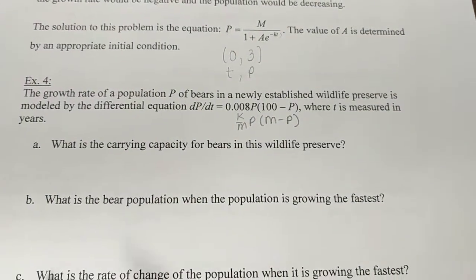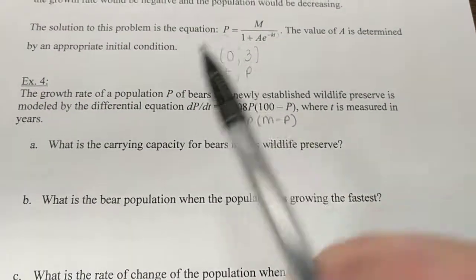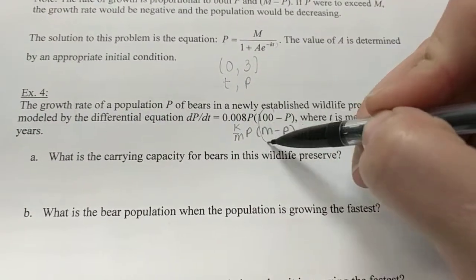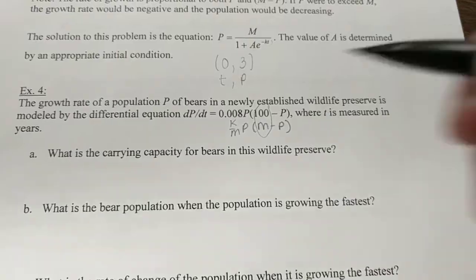Now, part A says, what's the carrying capacity for the bears? Well, if I go back up here, M is my carrying capacity, and I can see right here that M is 100 bears.